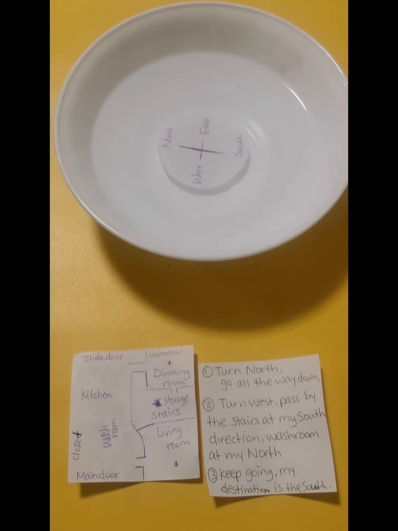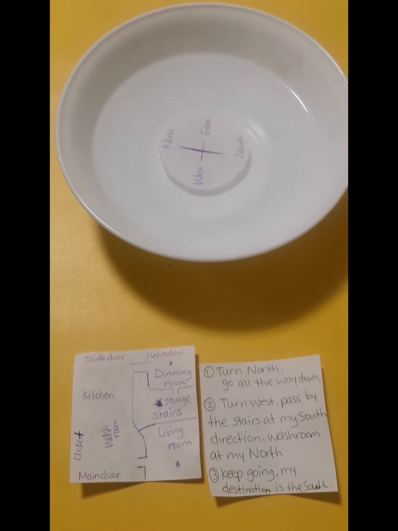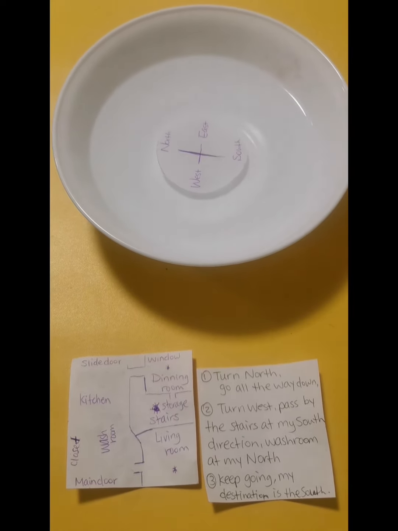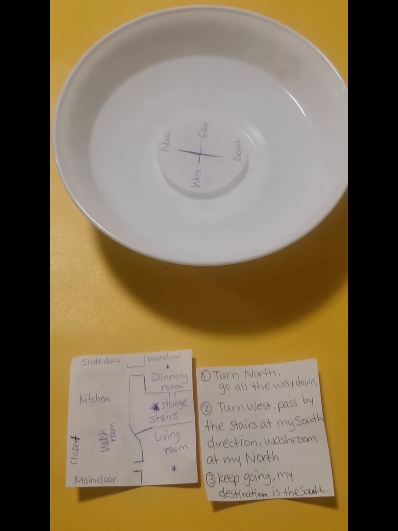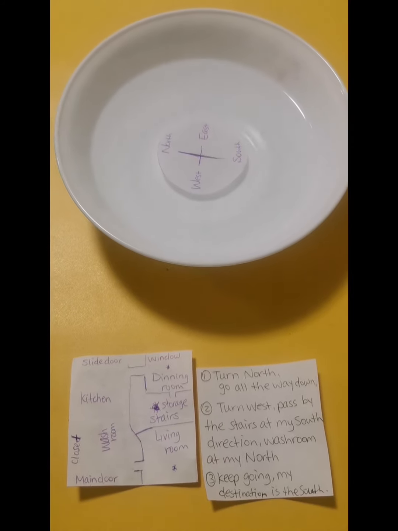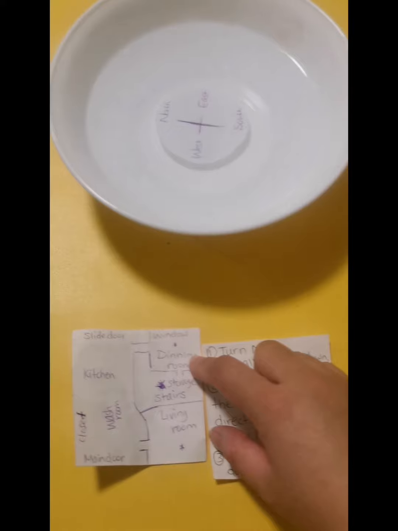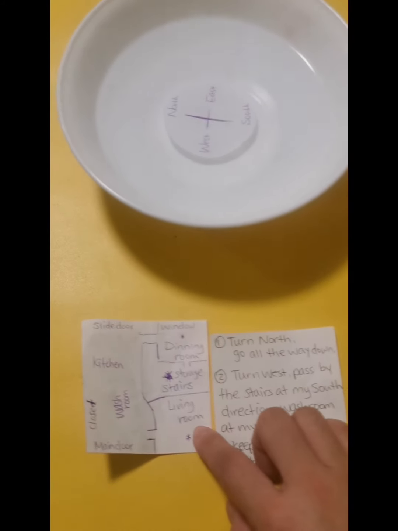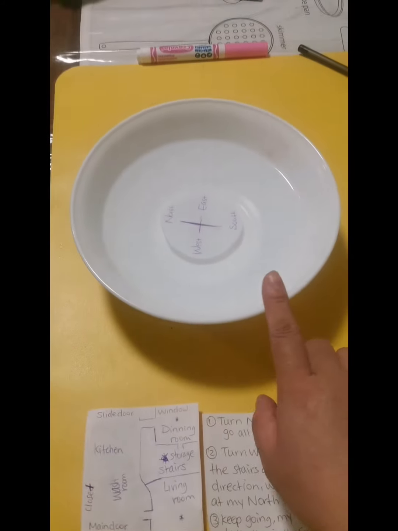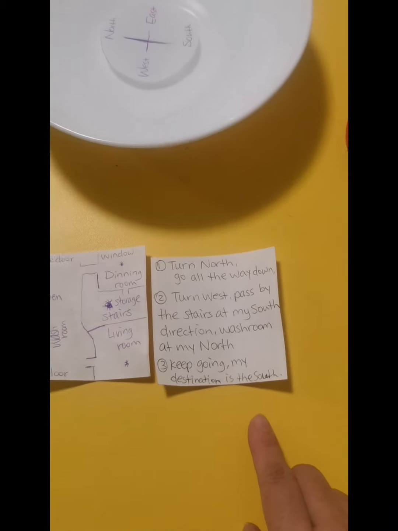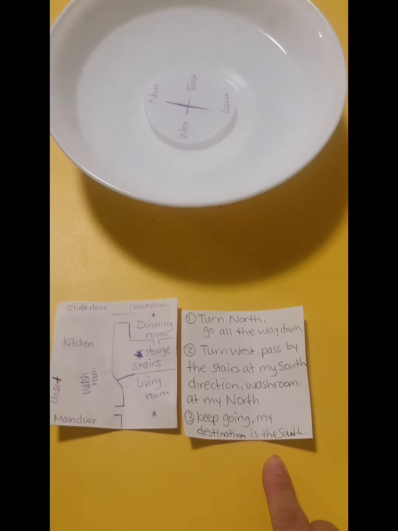All right, today we have a scenario. My student Eric here is going to be a food delivery driver. He has to drop off a special food order from the dining room to the living room, and he has to use the compass and follow these steps.